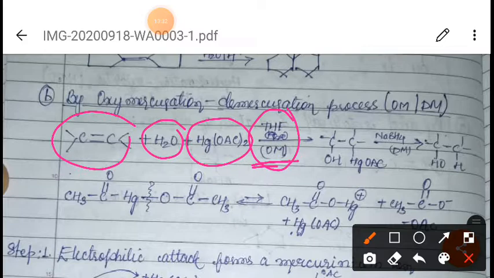As you can see, it is forming like this. OH will come here and HgOAc will come here, and then in the presence of NaBH4 it will form alcohol. We will see what is happening here.